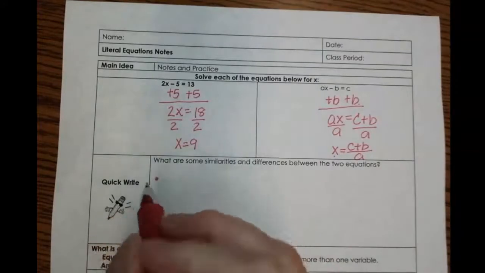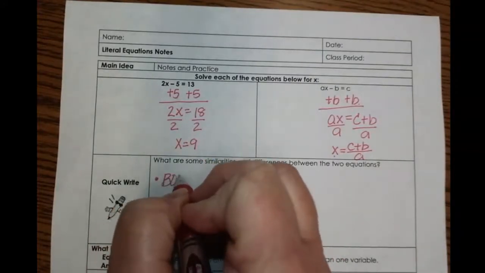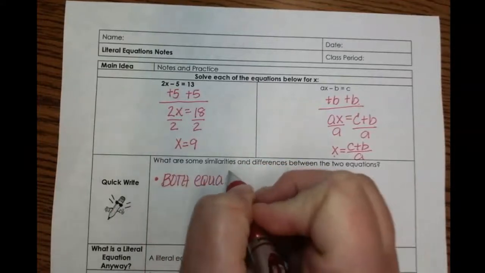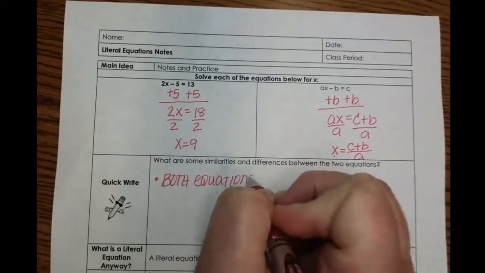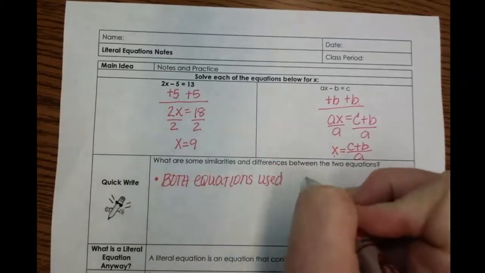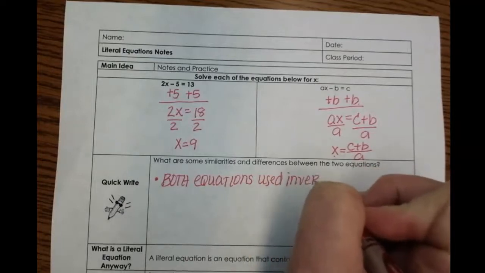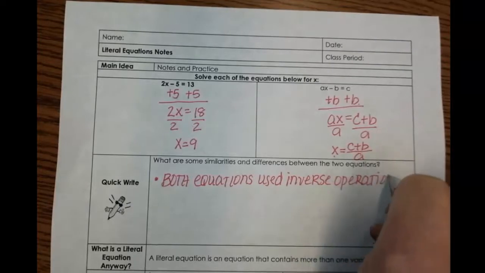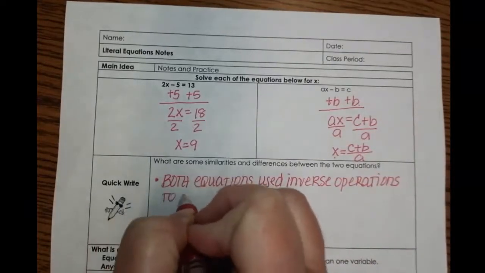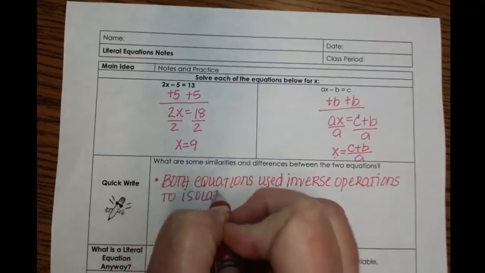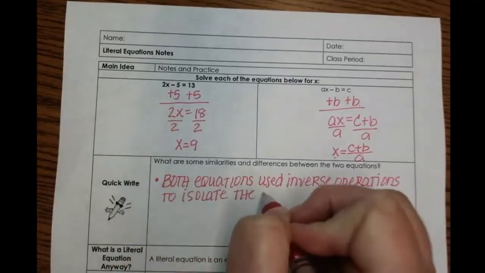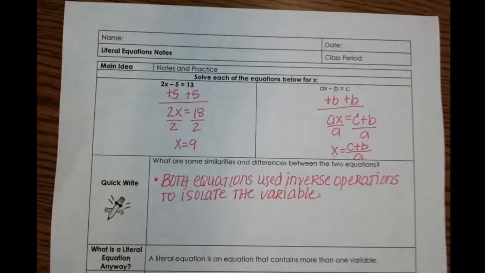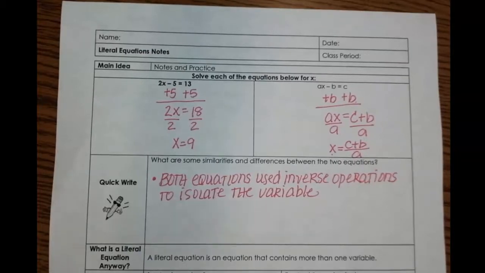The similarity is both equations used inverse operations. So we use inverse operations to isolate the variable. Okay, but they were different also.